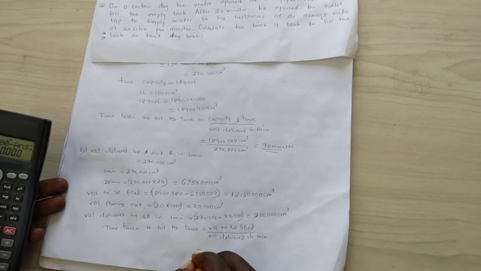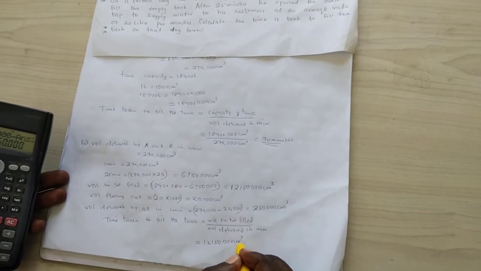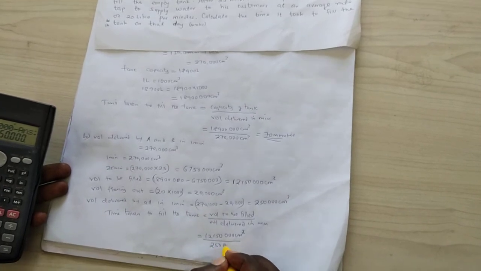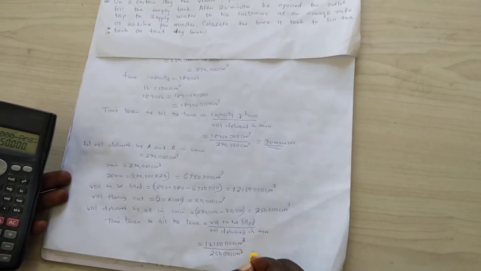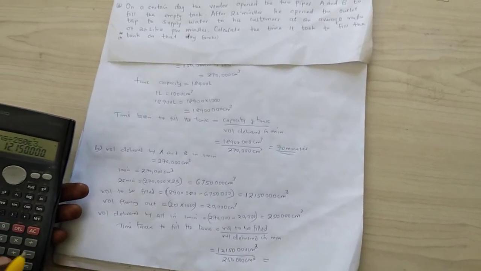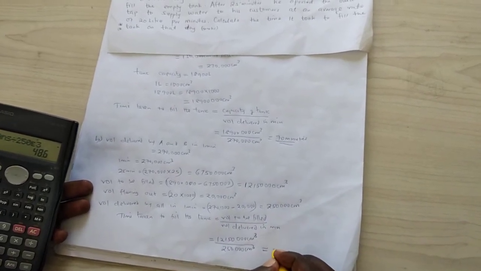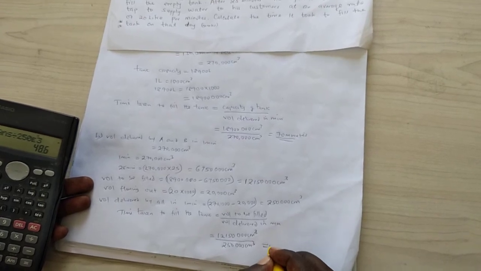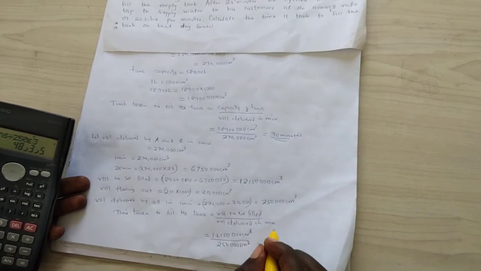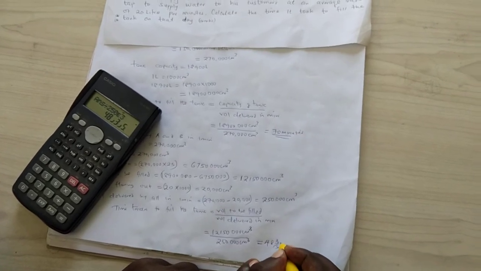This is equal to 150,000 centimeter cubic divided by 250,000 centimeter cubic. Here, the time taken is 48 and 3/5 hours.